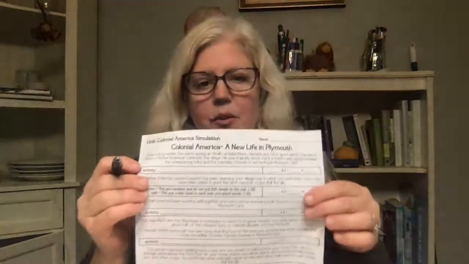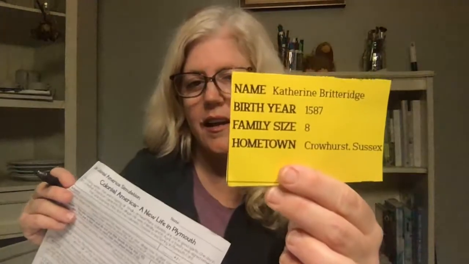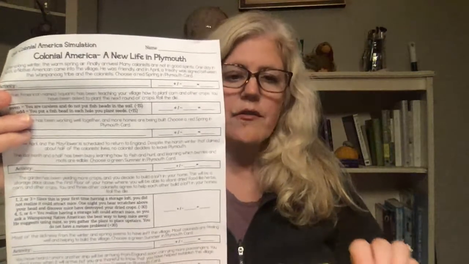So you start out with this little score sheet and you draw a yellow card. So this is the one that I drew. I've got Catherine Britteridge and she was born in 1587. So the Mayflower took off in the year 1620. So first I have to do a little math problem to figure out how old I was at the time of the journey if I'm Catherine Britteridge. So I have 1620 minus 1587. And I'm going to go ahead and just figure that out in the margins of my paper.